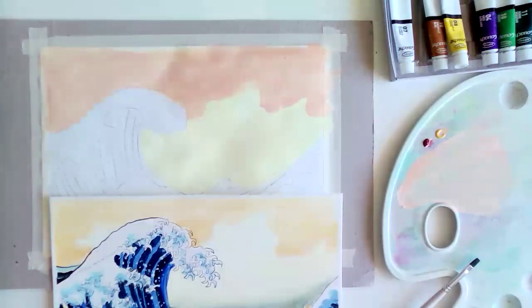So I had my sky. It looks a bit darker than the original one. So then I'm going to do exactly what I was talking about just now. I'm going to give it a little moment so it's dry, and I'm going to work with white paint on top, so then you see the way you can correct it.